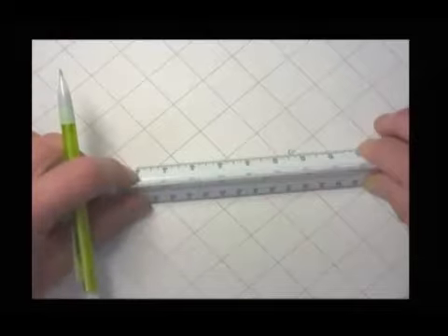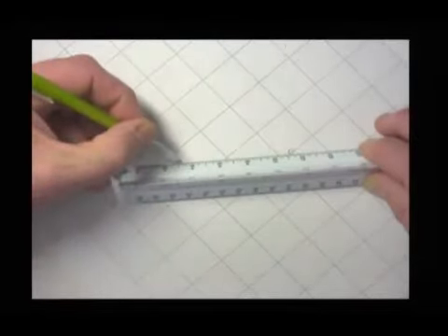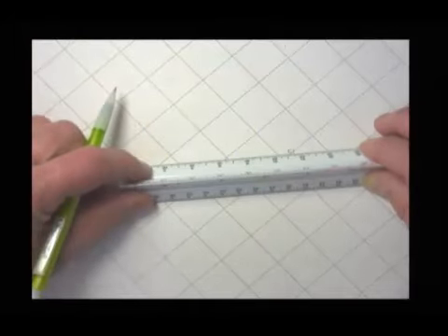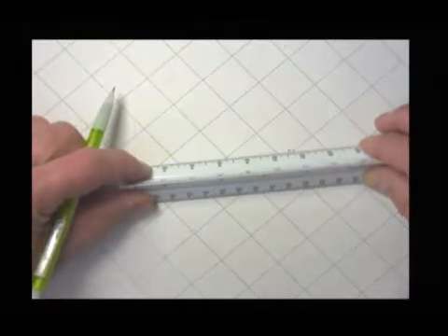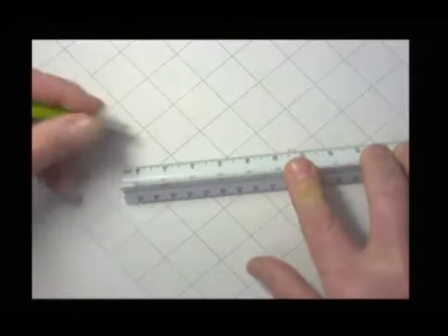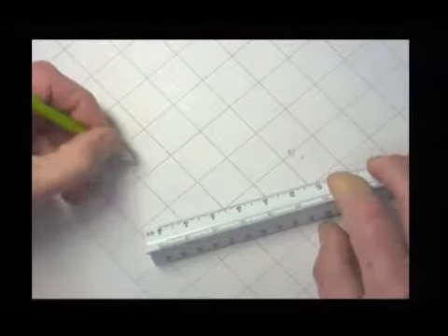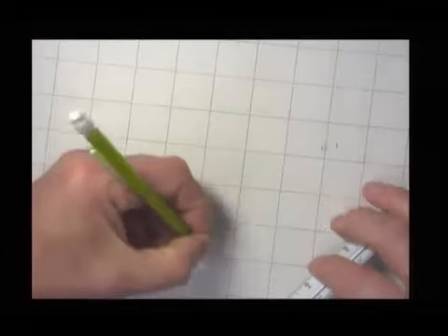And then I swing around until I find my little dot. I know you probably can't see it, but that's what I'm trying to do. Try to get that lined up. And I feel pretty good about it. Put a little dot down there, circle it, call it 2. Okay?